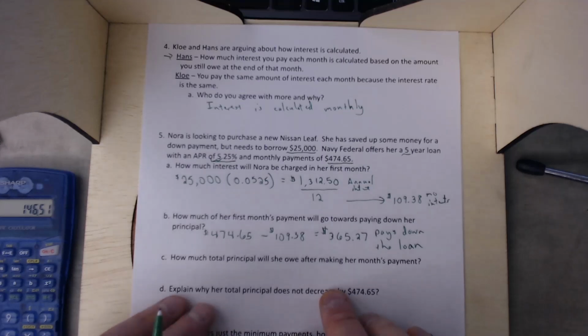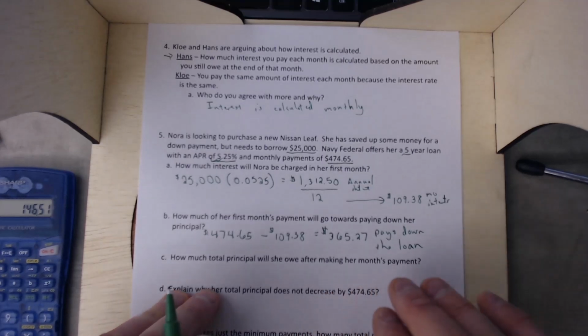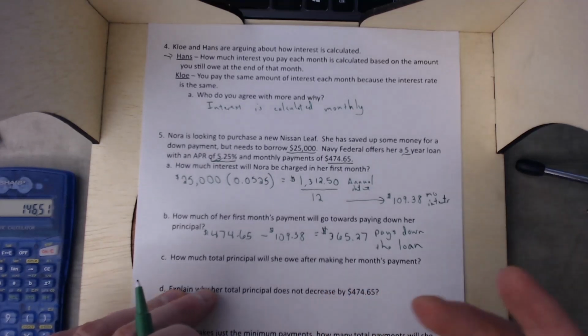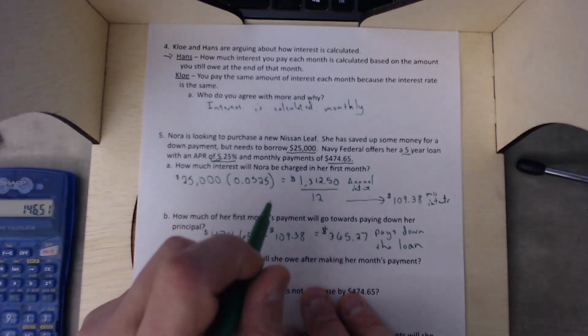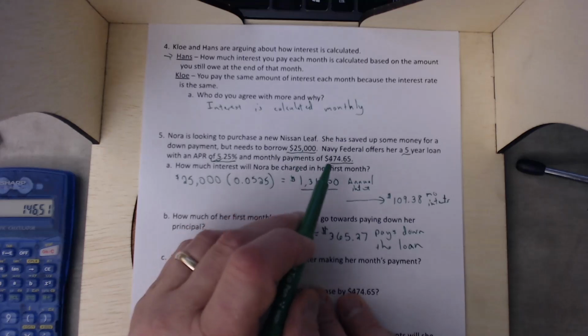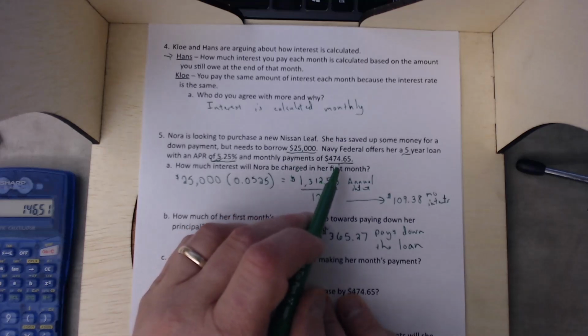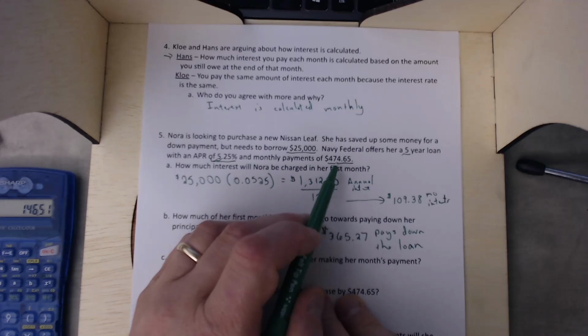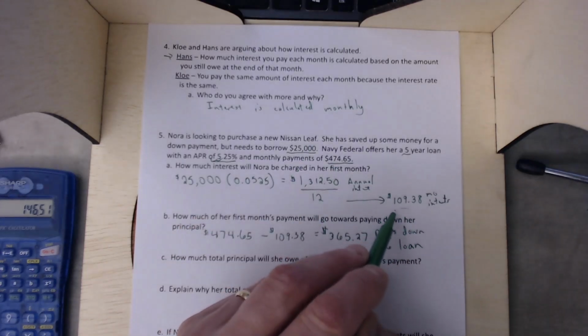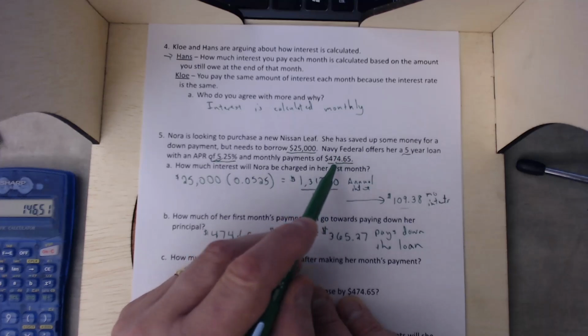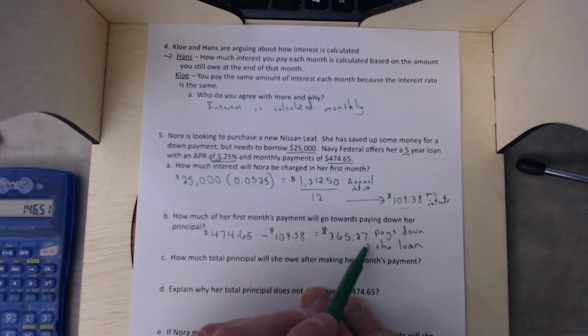So then after this first month of payment, what will her total principal be? How much will she still owe after her first month of payment? Well, we might normally think that the $25,000, we would subtract away the payment of $474, and that's how much she owes in the second month. But remember, $109 came out of it as interest. So she didn't actually pay down the loan by this much. She paid it down by this much.